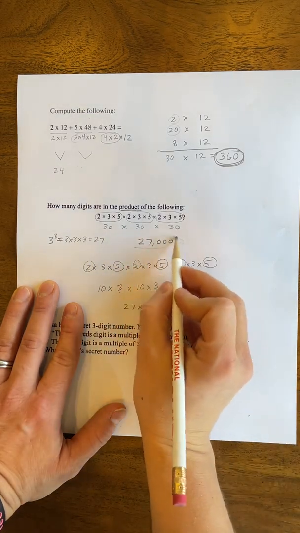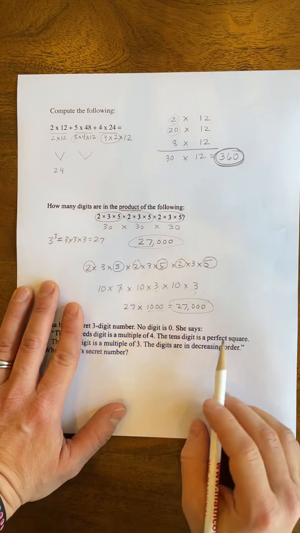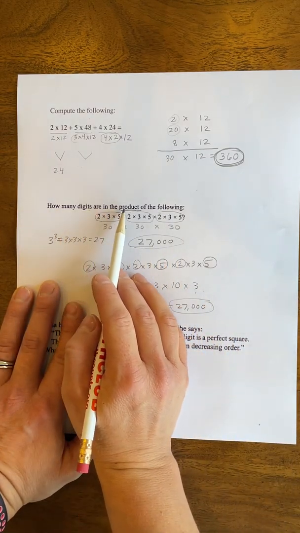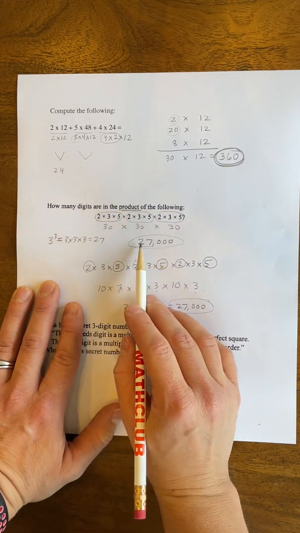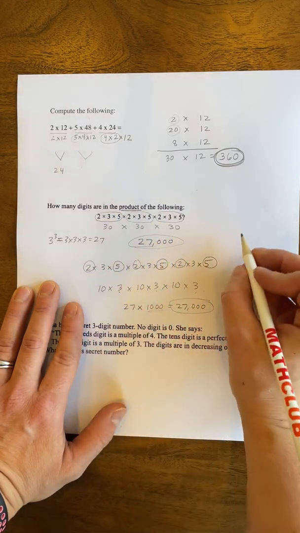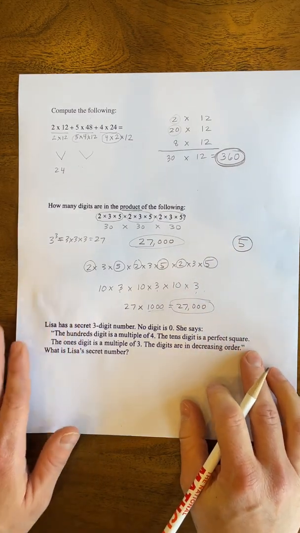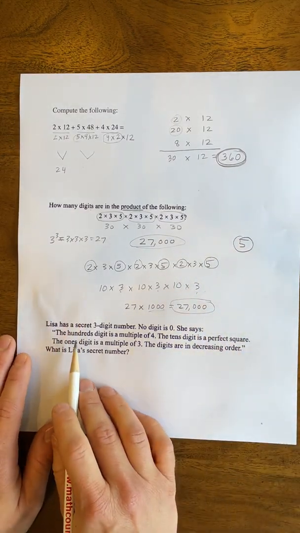Okay, both times you come up with the same answer, 27,000. But the question asks, how many digits are in the product of the following? So the digits 1, 2, 3, 4, 5. The answer would be 5 digits. Okay, next one. I love these kinds.